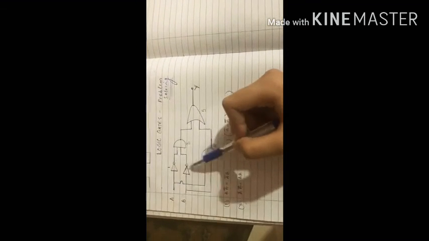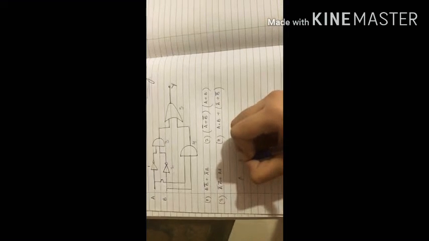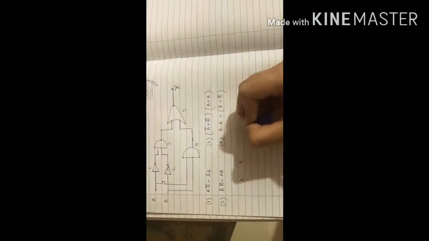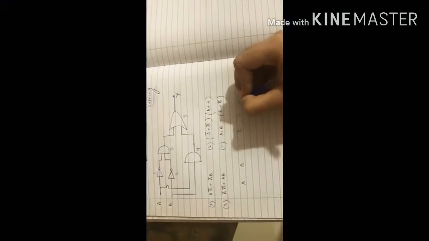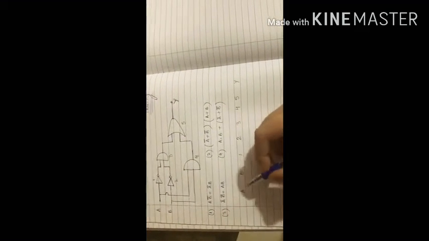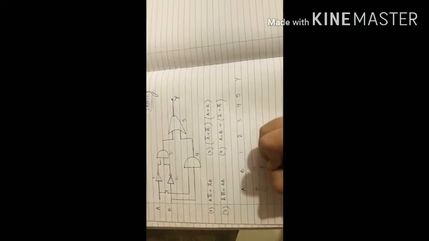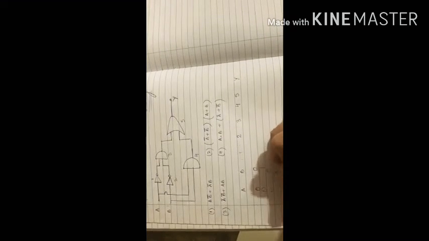like A, B, 1, 2, 3, 4, 5 and Y. So firstly we need to remember any one order. Like I remember 0, 0, 0, 1, 1, 0 and 1, 1.